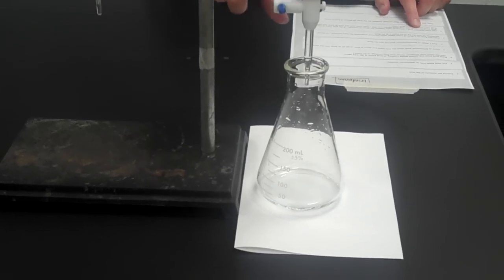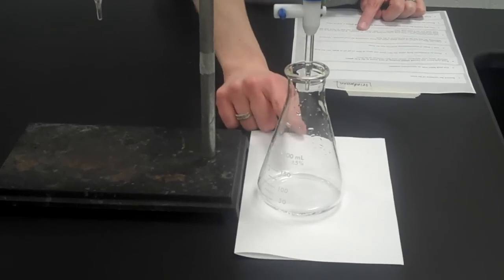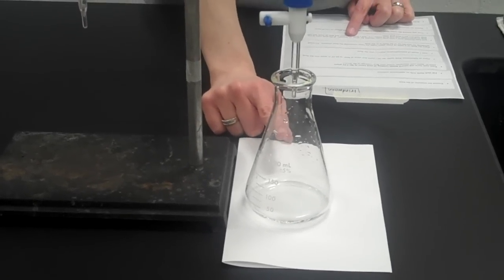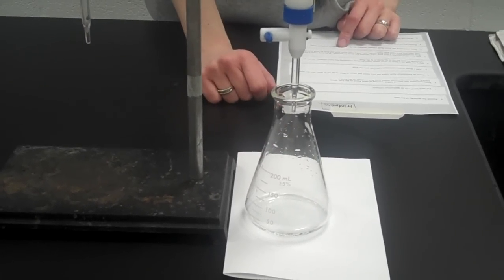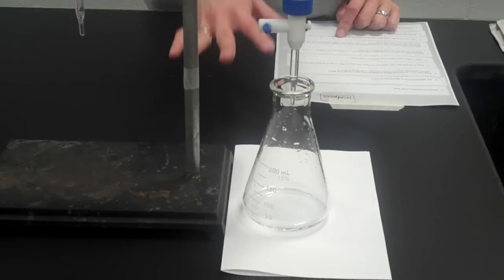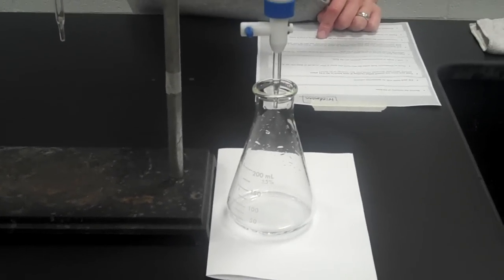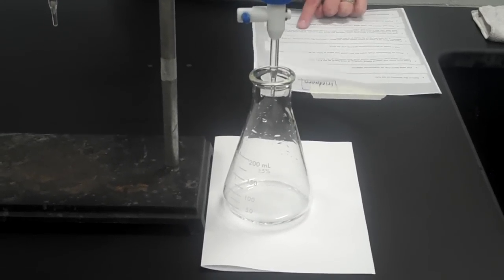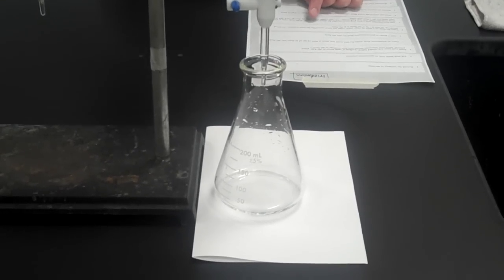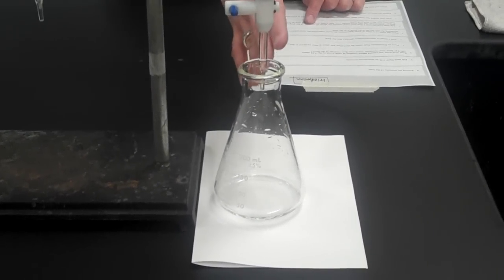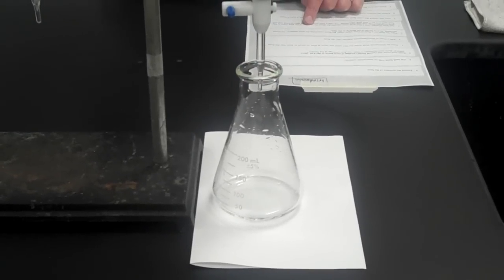Okay, I'm going to add base until I see a faint pink color in my Erlenmeyer flask for about 30 seconds. As long as the pink color stays for 30 seconds, the faintest pink possible. If it fades after 30 seconds, that's okay. I just need it to stay for 30 seconds. If it stays for too long or if it's too pink, then I want to back titrate, add a little bit of acid to it.